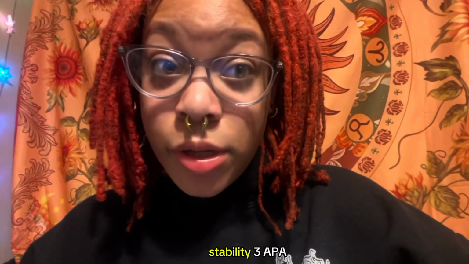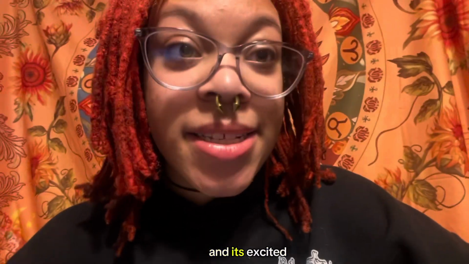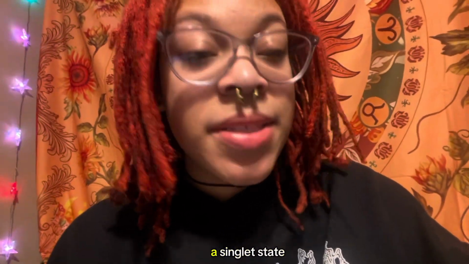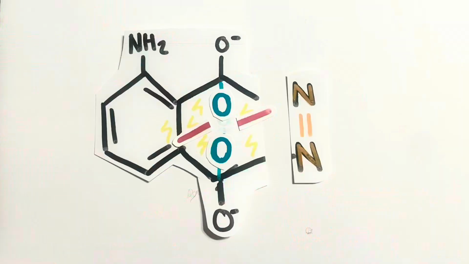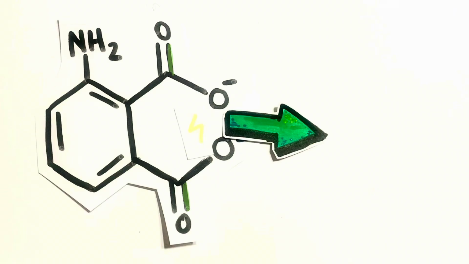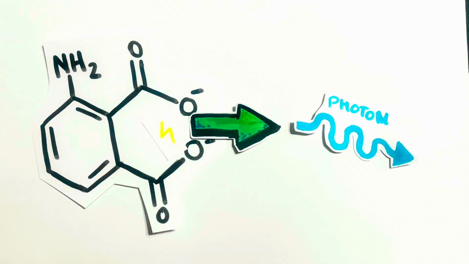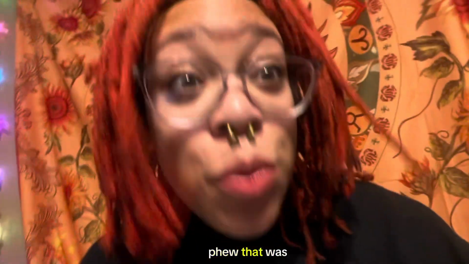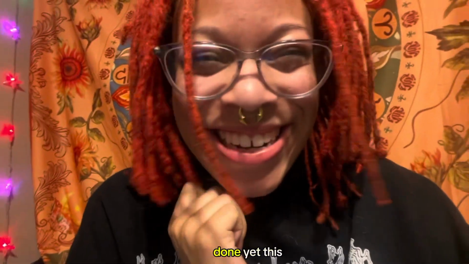In pursuit of stability, 3-APA in its excited triplet state performs an intersystem crossing to become a singlet state. From there, when the bond breaks, the electrons return back to their lowermost orbital, releasing photons in the process. Photons are responsible for the soft glow. Phew! That was a lot. But we're not done yet.